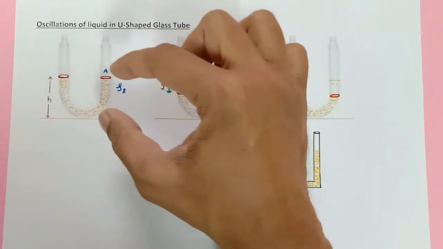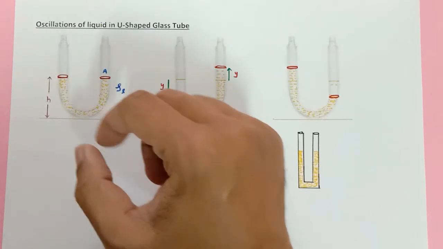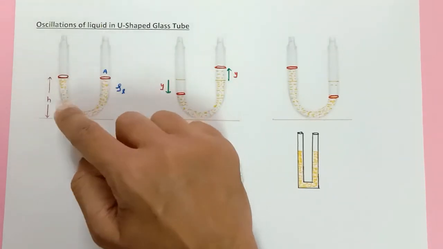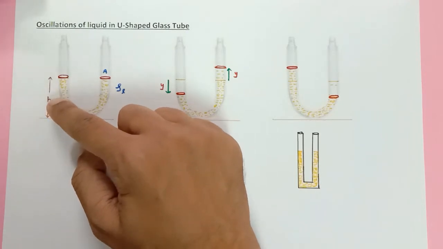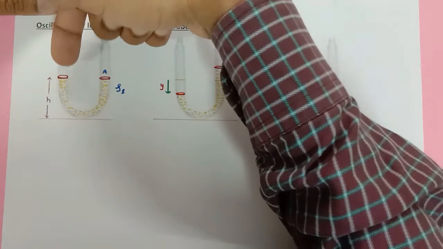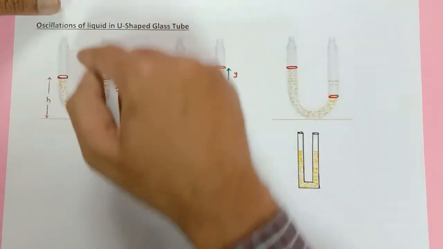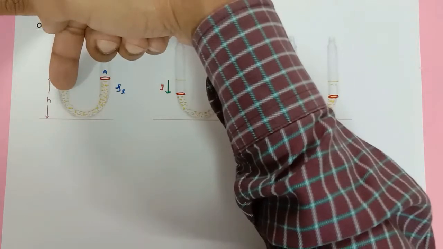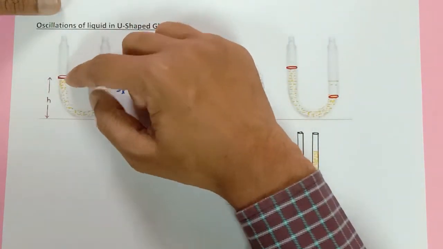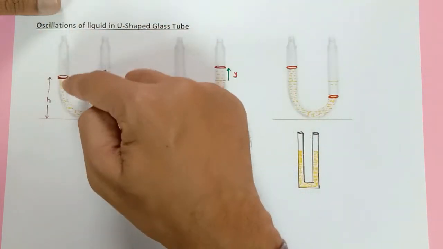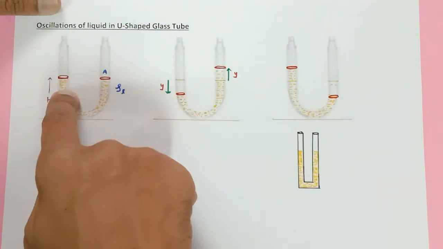Now liquid attains its own level. So that means the height of the liquid in this arm and this arm will be same, and that is h. Now what I am going to do is put my finger inside and exert force. That force divided by this area will become pressure. So I am exerting pressure in the downward direction, but the fluid can't be compressed. So the fluid will travel down by some distance, say y centimeters in the downward direction.